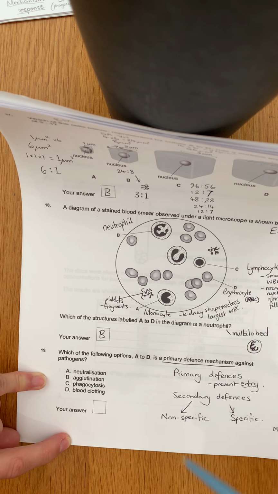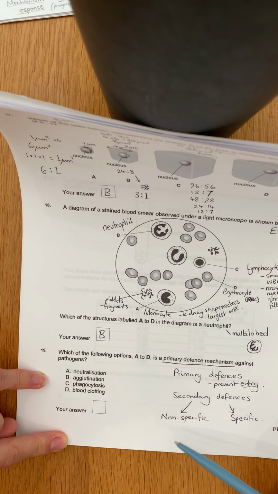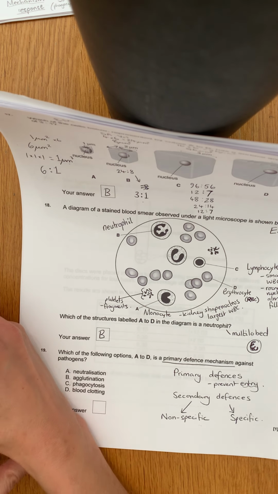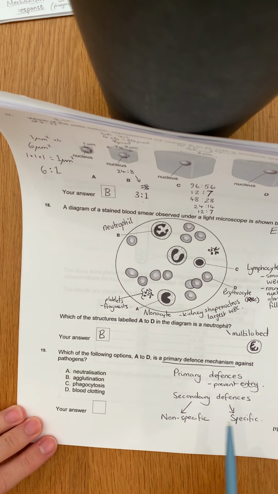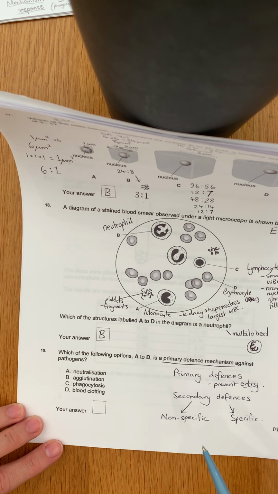Blood clotting to try and restore the skin, which is the physical barrier. Secondary defense is non-specific. We do have some phagocytosis, non-specific phagocytosis. Inflammation from histamines. So secondary defenses happen once it's inside.